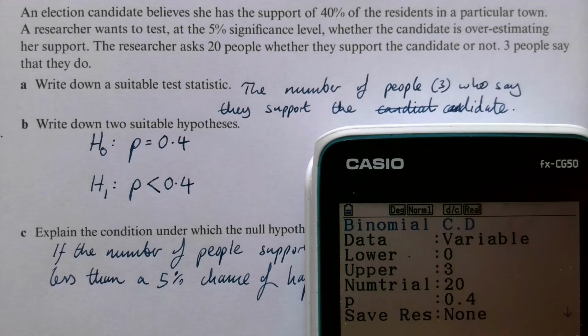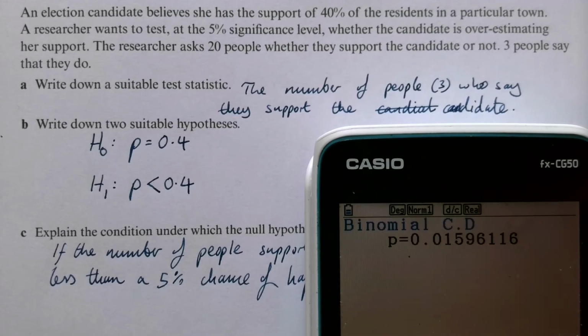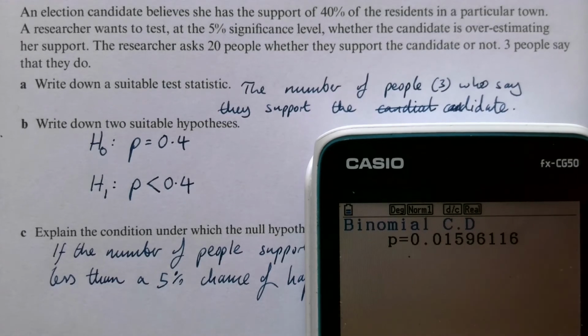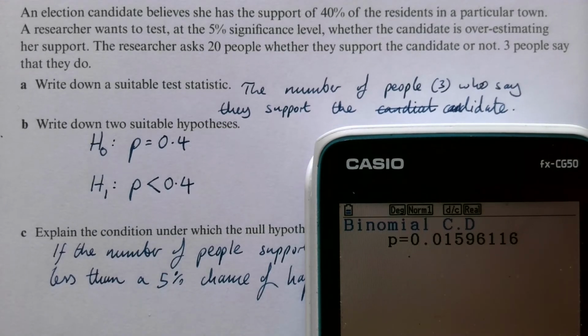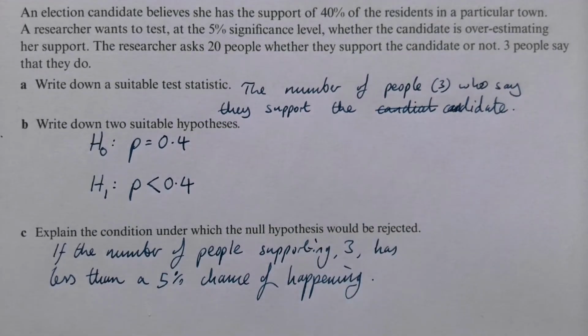Now the chance of only 0, 1, 2 or 3 people is apparently 0.01596, which is just over 1.5%. And that is not as much. So actually the null hypothesis would be rejected here, and they would say that the candidate was overestimating her support.